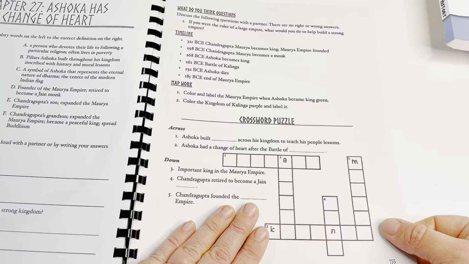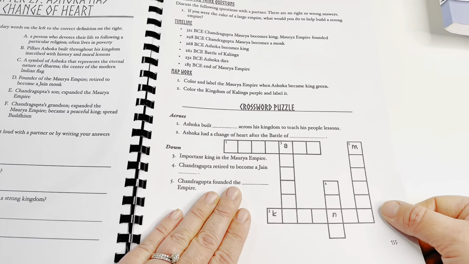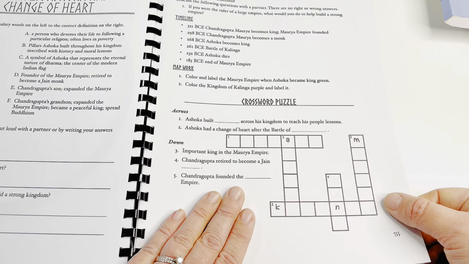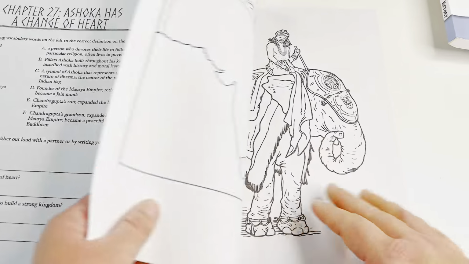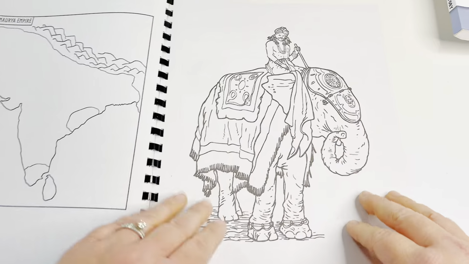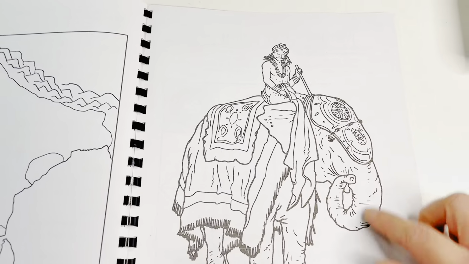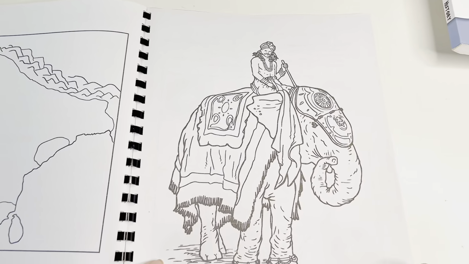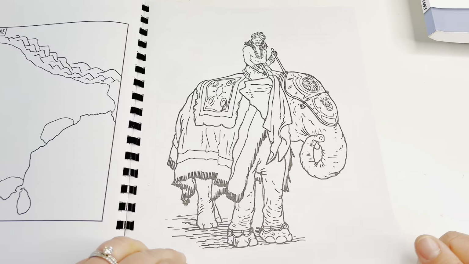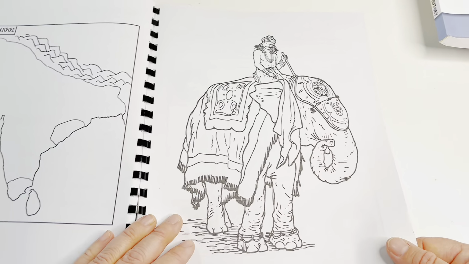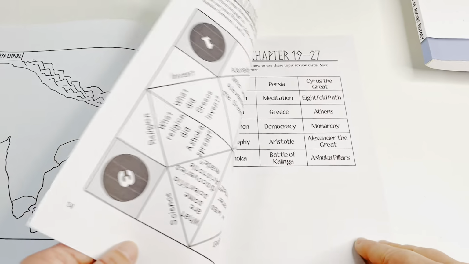My 6th grader does this independently. My 4th grader usually needs help with the crossword. She has gotten better at them this year though. And my 1st grader does not do the crossword. She does the coloring page, which I also appreciate that they have in here because I'm happy if she just does the coloring page. That is age appropriate for my 7-year-old. I could also next year add in my preschooler.